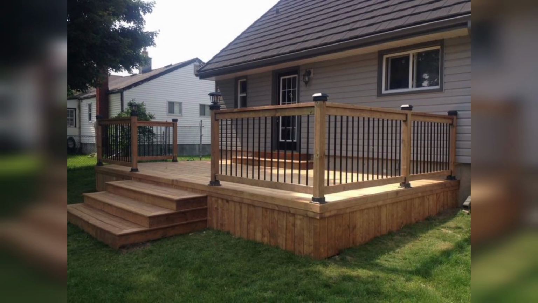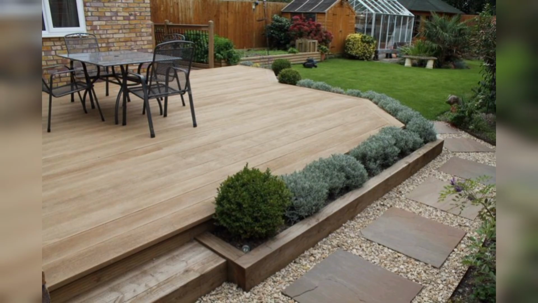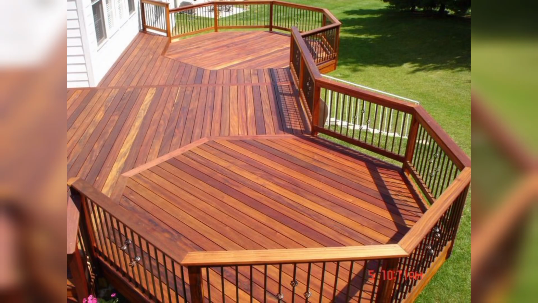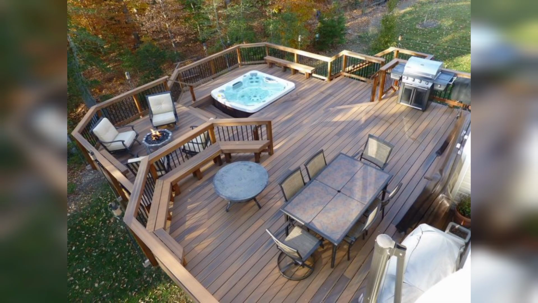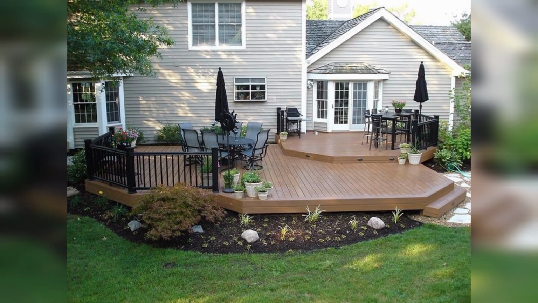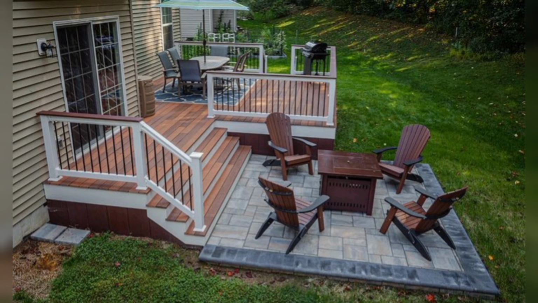and built-in planters or a fire pit on another level, incorporating steps, which benefit the level architecture, and enhance accessibility.